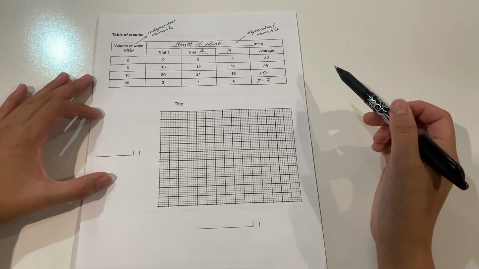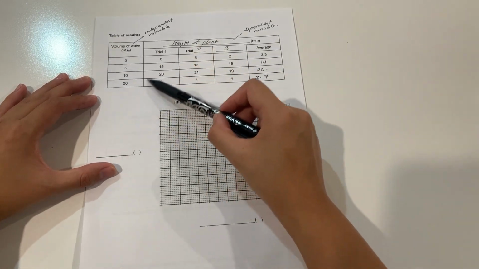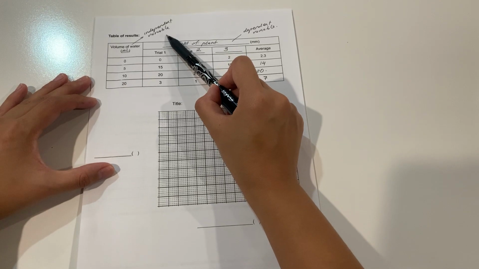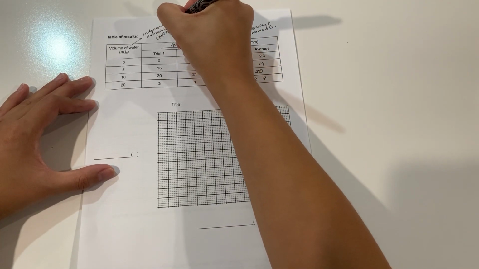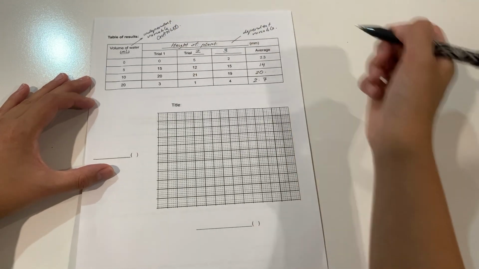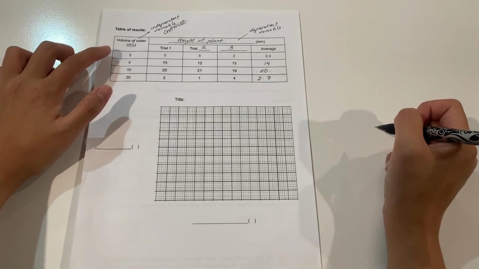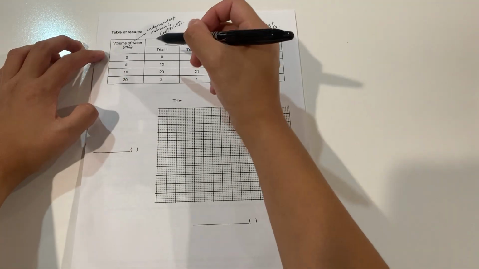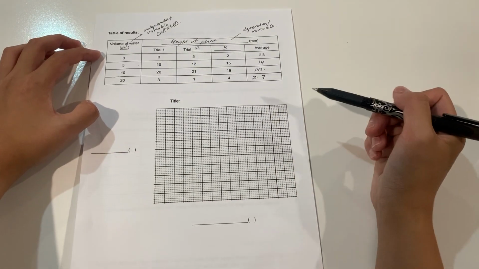graph. Now keep in mind, girls, when you fill in a table of results, this side of the table, which is the left side, will show your independent variable. So the variable that is changed. And the scenario in this worksheet states that the variable that is changed is the volume of water given to each plant. So the volume is changed from 0 mils, 5 mils, 10 mils, and 20 mils.